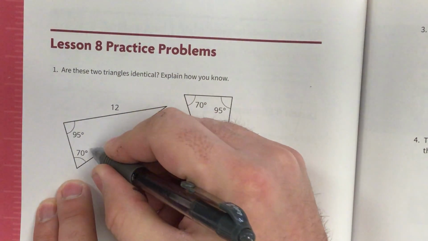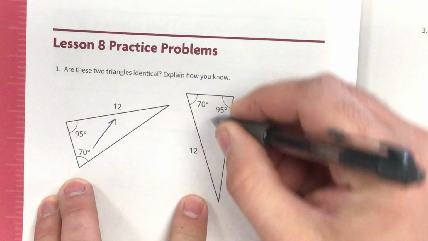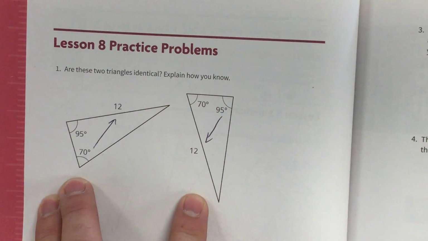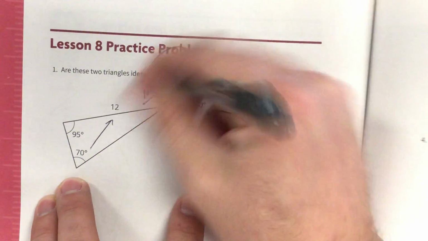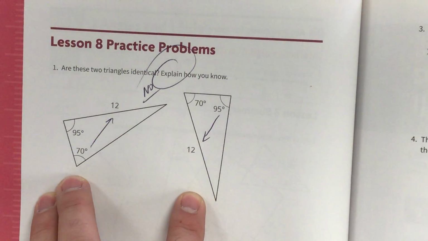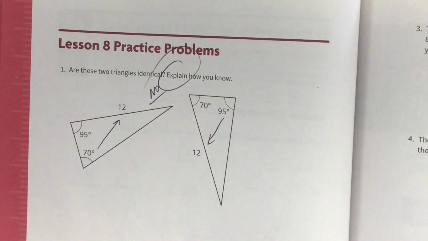You also notice that opposite the 70 is the 12. Here it's opposite the 95. That's definitely not the same. So certainly no, and be sure you explain why. It's not simply a yes or no question there.